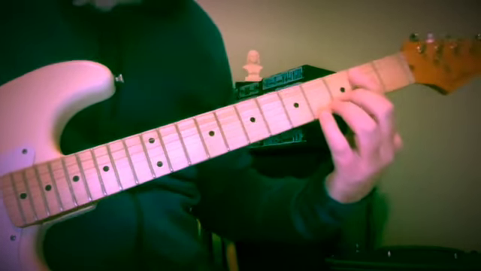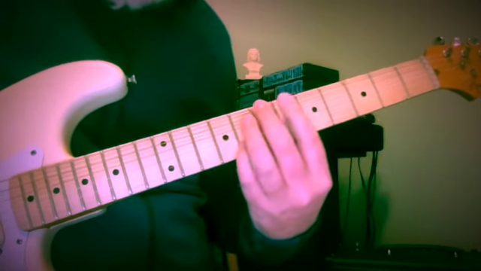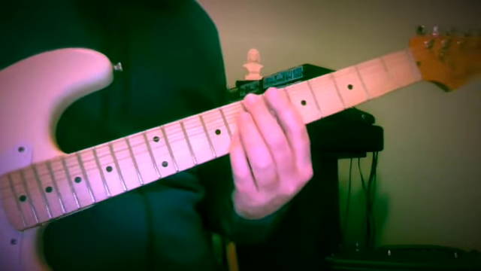B and G, this stands in for a first inversion G chord. So if you hear it that way, it sounds like G, C, D, G. It's a little 1, 4, 5, 1. But we've achieved it just by moving fingers from bass to bass.